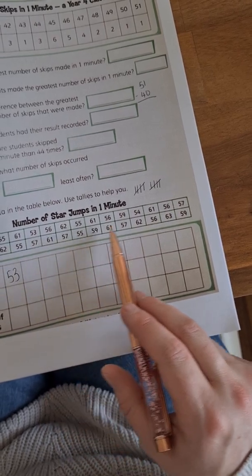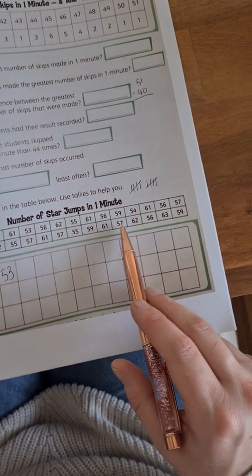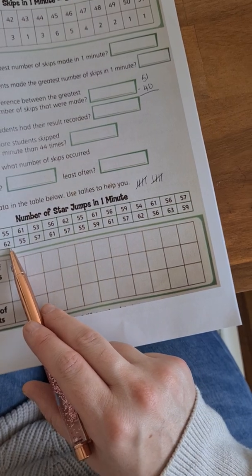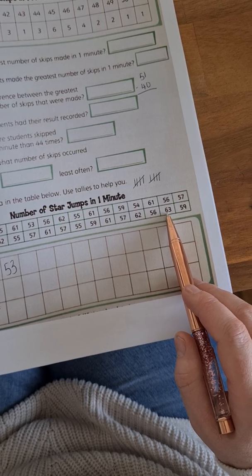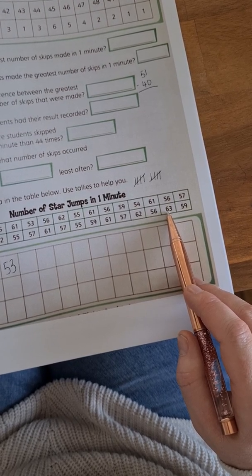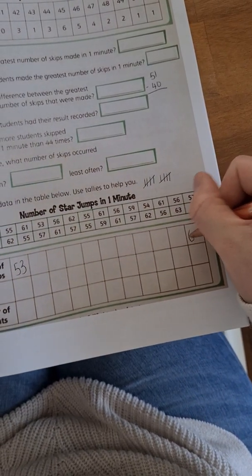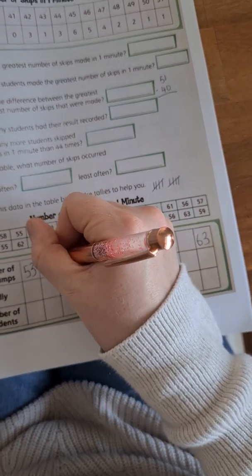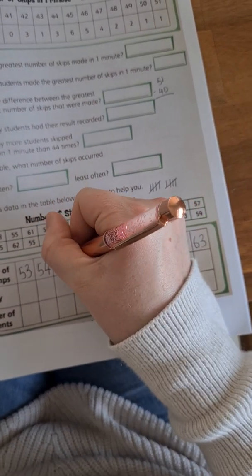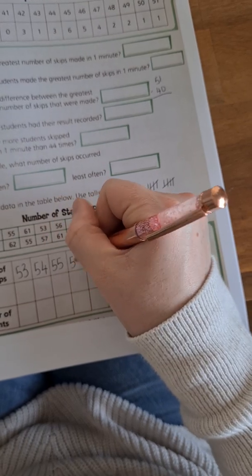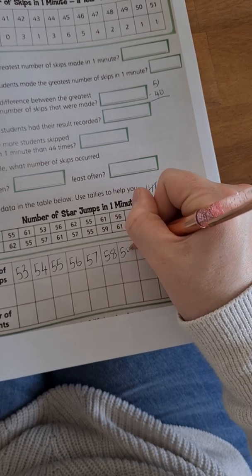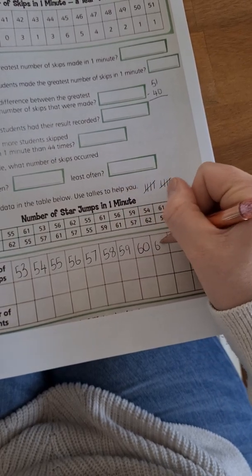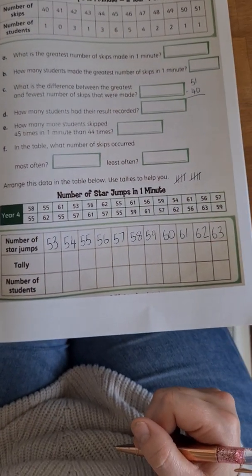And I can see that the largest number is probably in the 60s. There's a 62. There's a 63. Let's just see if all the numbers in between fit. 56, 57, 58, 59, 60, 61, 62. Look at that. Perfect. All right, now I'm going to do my tally.